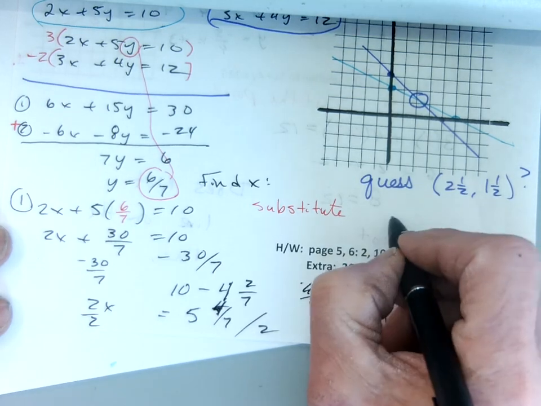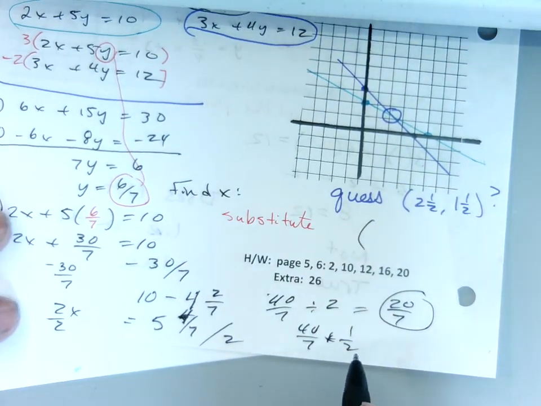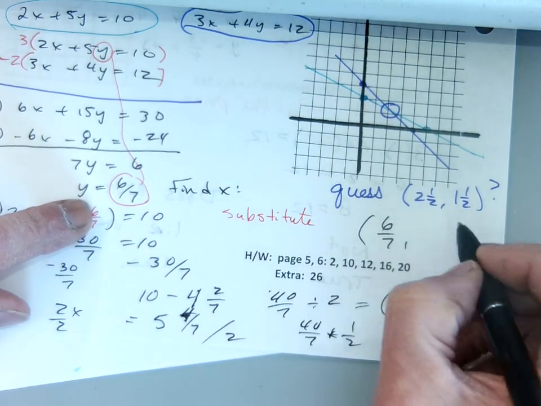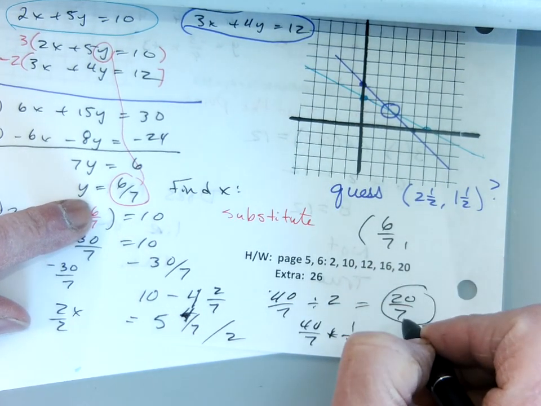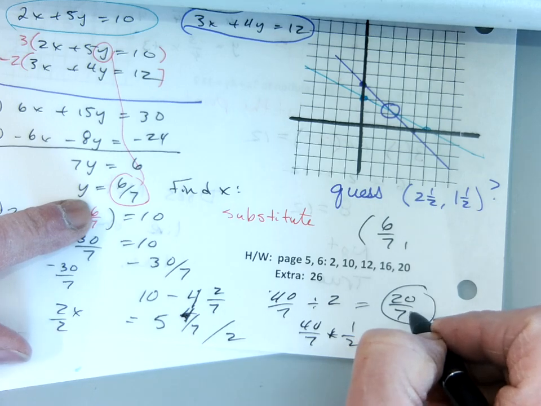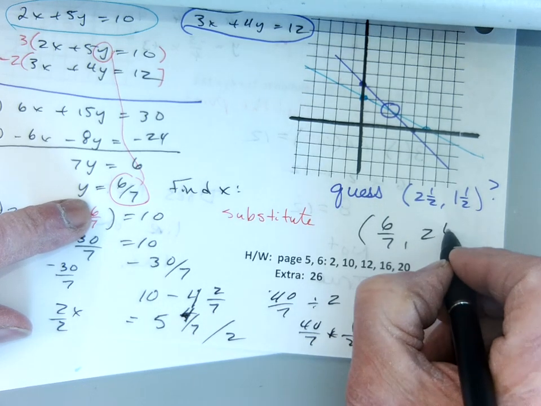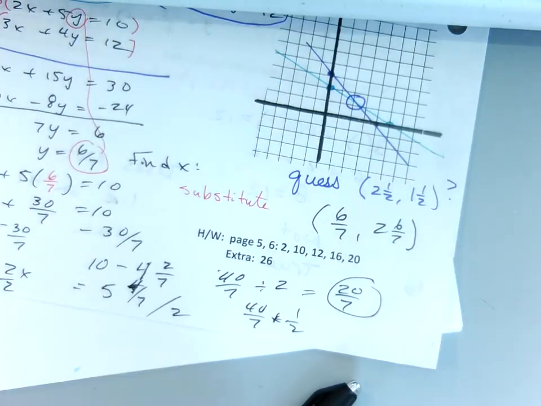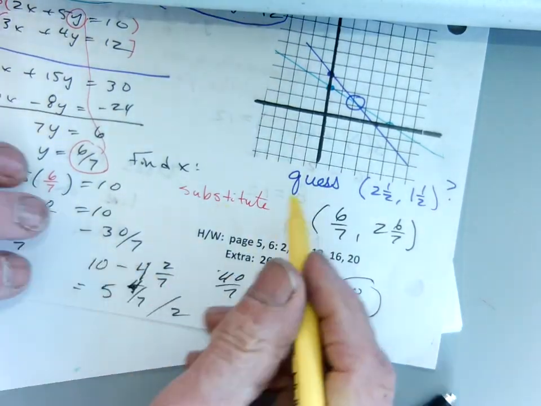Okay, now what do we get? Our answer. Whew, fractions, huh? Our answers are 6/7 and 20/7, which is 2 and 6/7. Wow. Aside from the fractions, that wasn't too bad, but the fractions really made it hard, didn't it?